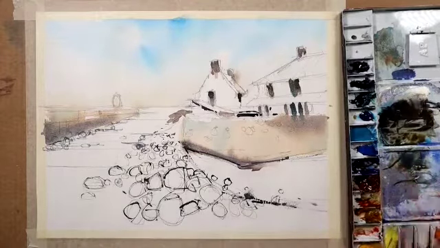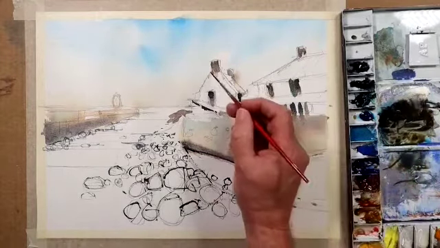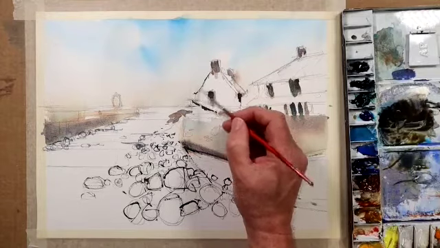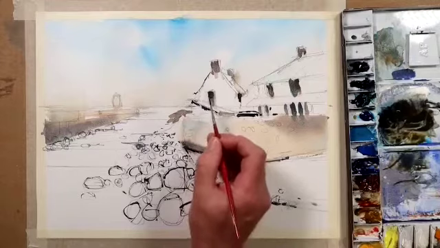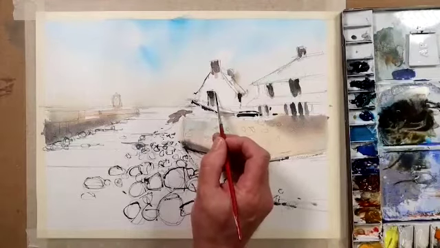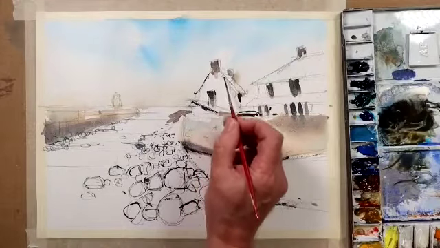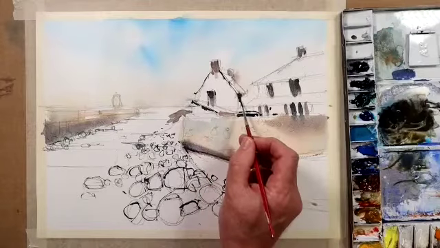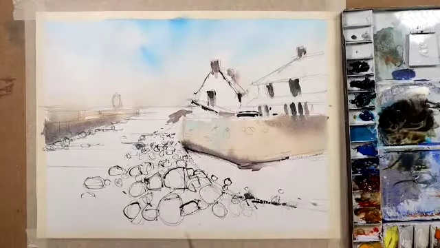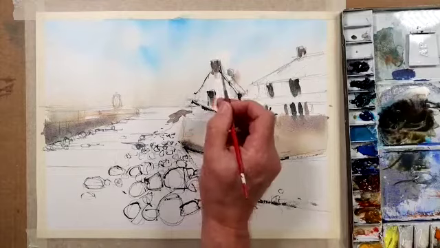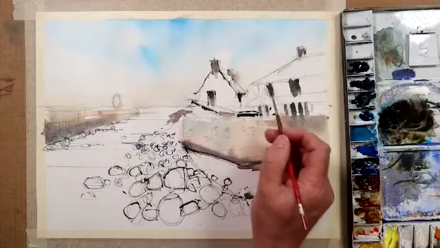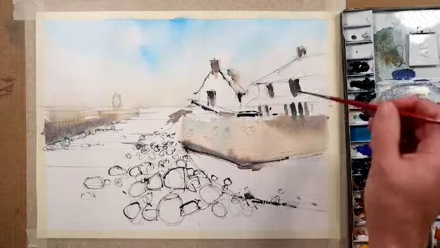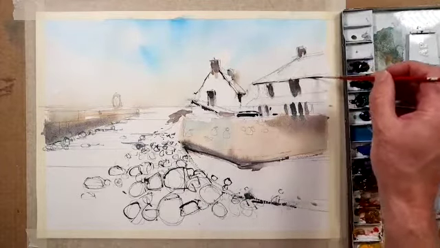Now then, I'm still on the rigger brush, and I'm still thinking like I'm drawing, and I'm just chasing out these around the window, perhaps a little bit like that, down the edge of the roofs, like this. Along the edge of the roof, something like that.